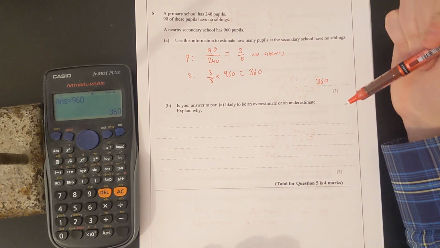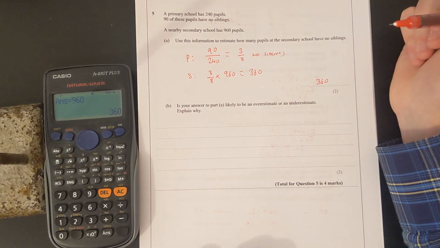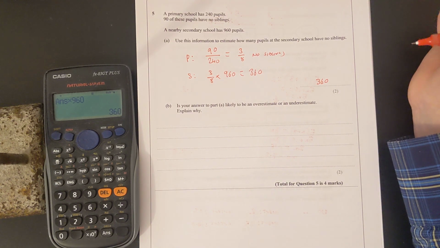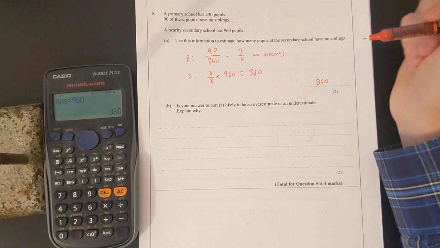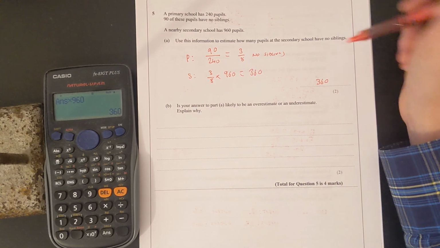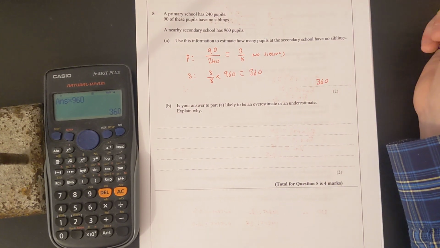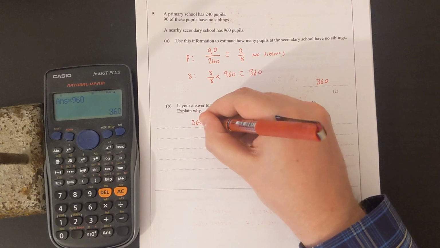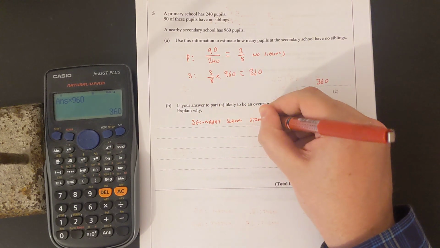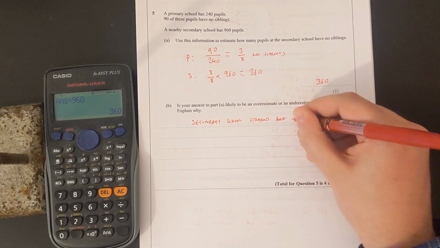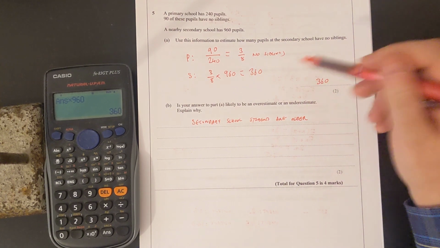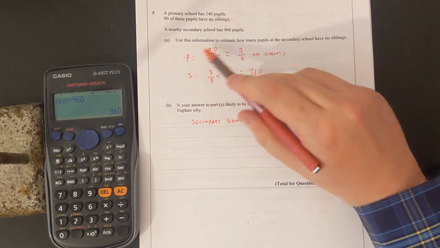Now, there are 2 key differences here. One is the secondary school has more pupils. I don't really think that's going to have a direct effect on the proportion of siblings, so I discard that for now. The other is that secondary school students are older. If secondary school students are older, their parents are more likely to have had more children. They're more likely to have siblings. So, secondary school students are older, and therefore they are more likely to have siblings, or alternatively, less likely to have no siblings. And that's what we're working with here.